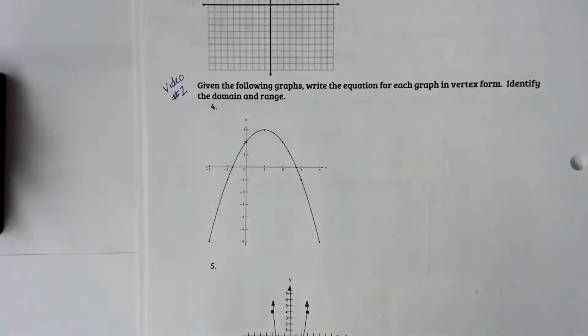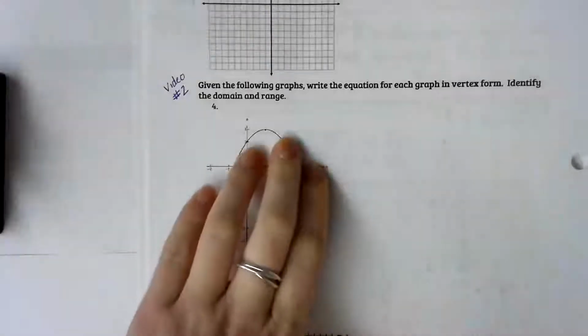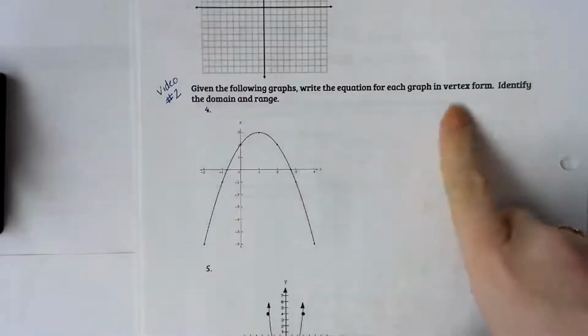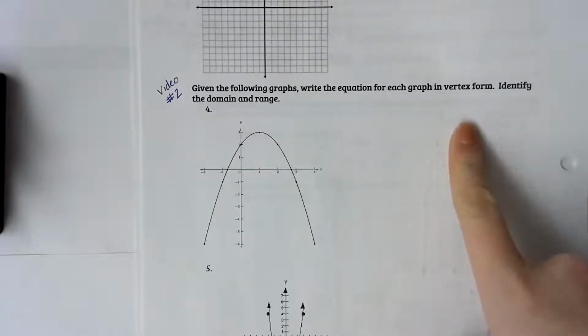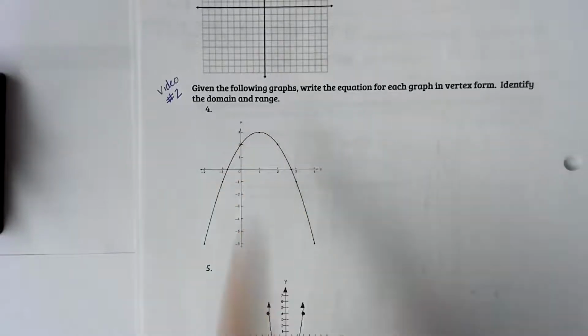Okay, so in this video, we're actually going to work backwards. Given the graph or the table, we are going to find the equation and put it into vertex form. Then we also need to find the domain and the range.